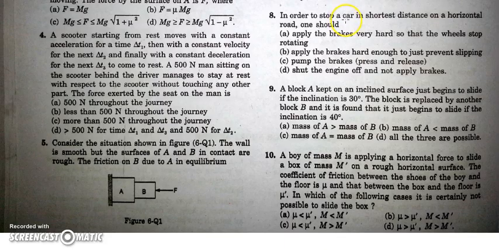Okay. In order to stop a car in the shortest distance on a horizontal road, one should apply brakes such that you can provide limiting friction. So apply brakes very hard? No. Otherwise, if you apply brakes very hard, the car will slip and kinetic friction will act, which is less than the limiting friction. You should apply brakes hard enough to just prevent slipping. Yes, option B is the correct one.